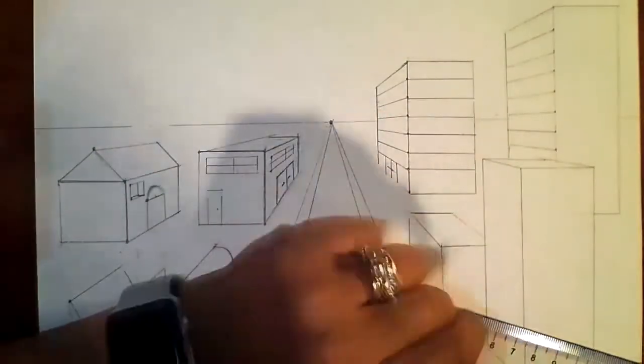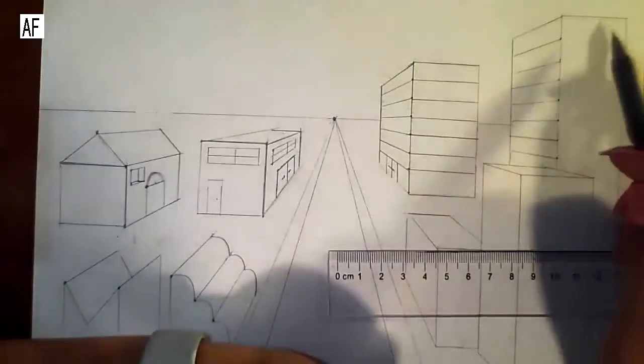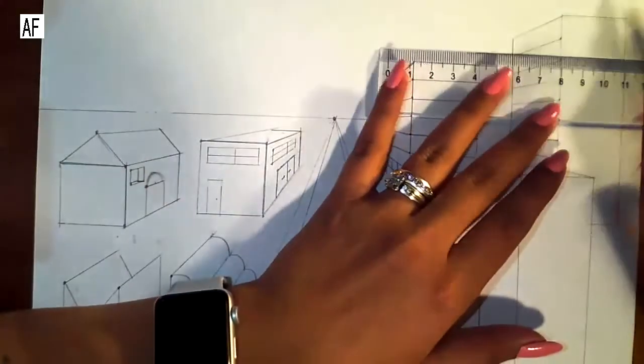So I'm doing the same thing that I did right here. Since this is my original shape, what I'm going to do is just do the lines that are horizontal and parallel to this one.